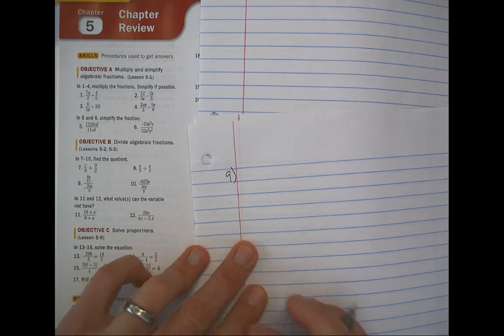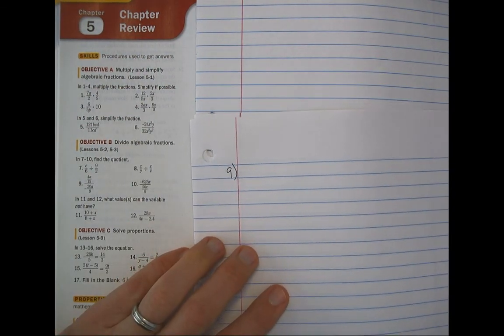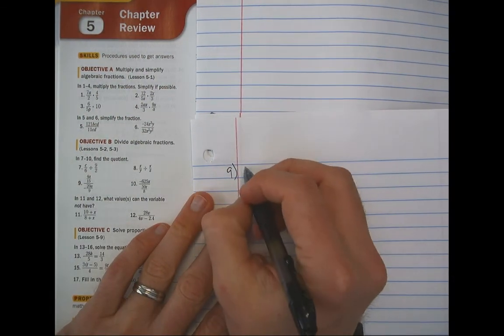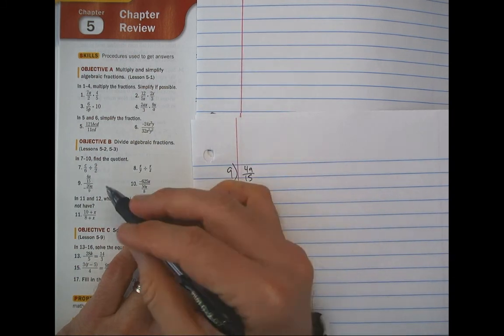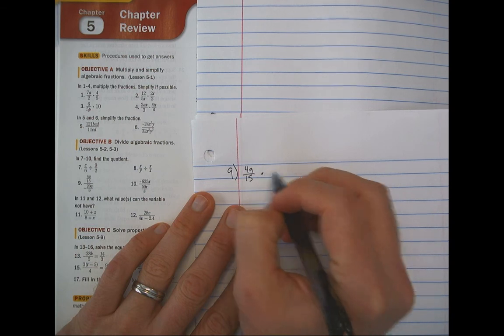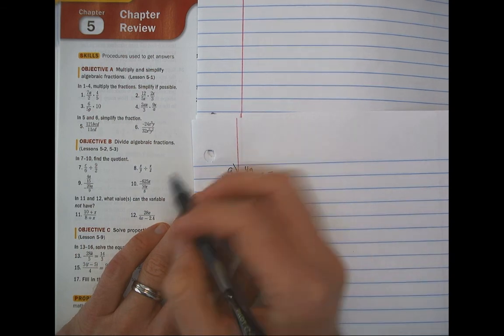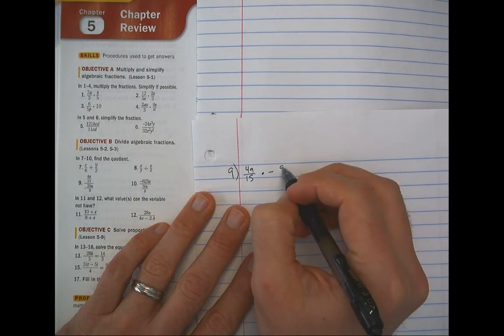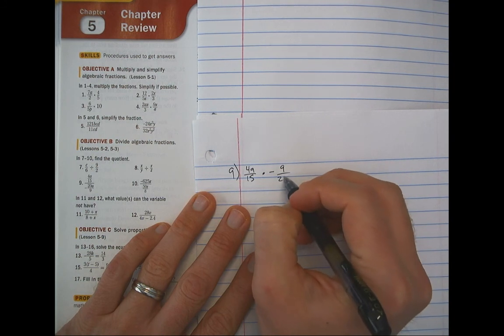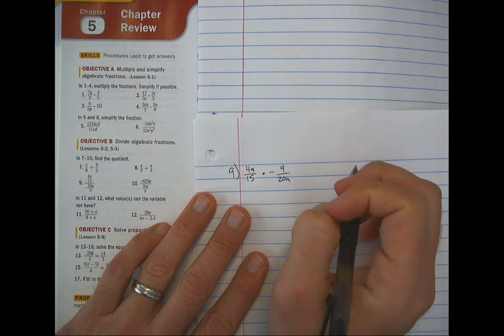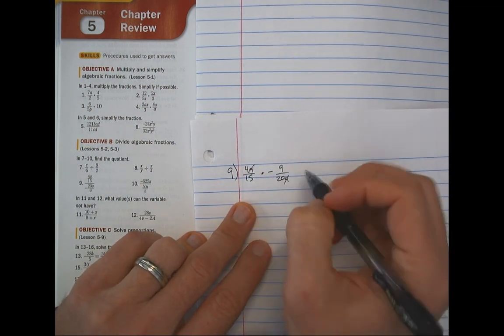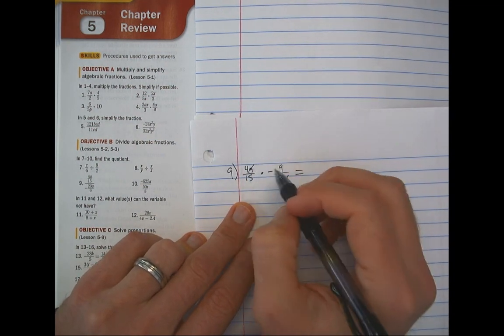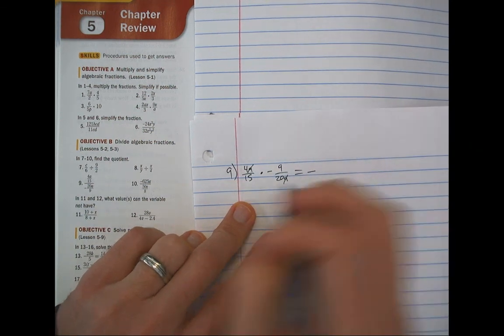Okay, number 9. I'm going to go ahead and translate this directly to multiplication as I write it down. So the first fraction is going to stay the same. Instead of dividing by the 20 over 9, we're going to multiply by it. It stays negative, but it's going to flip. So the 9 goes up top, and the 20a goes to the bottom. So these a's will cancel. Since it is a negative and a negative, I know my answer is going to be negative.